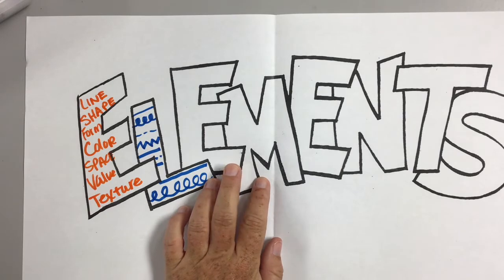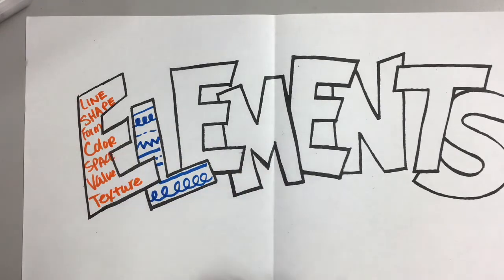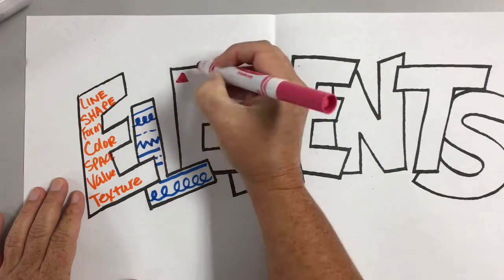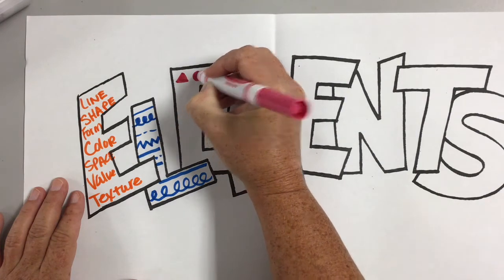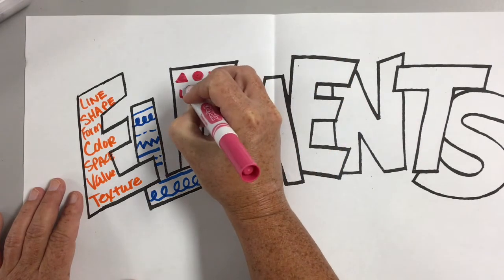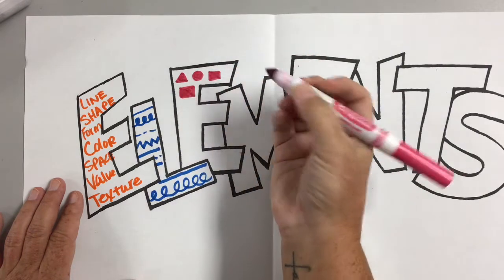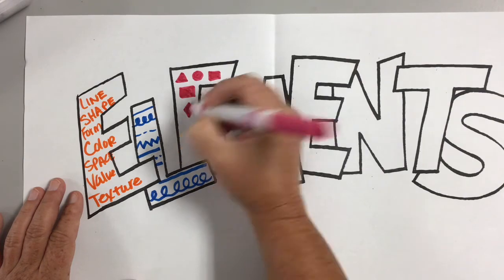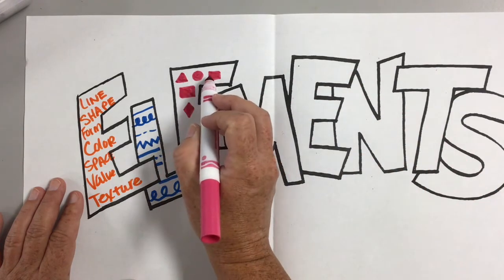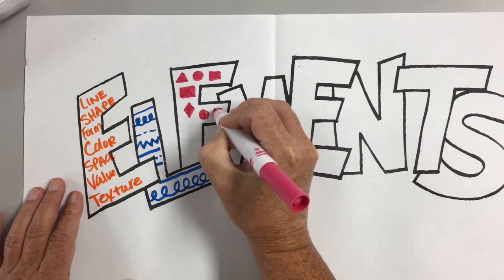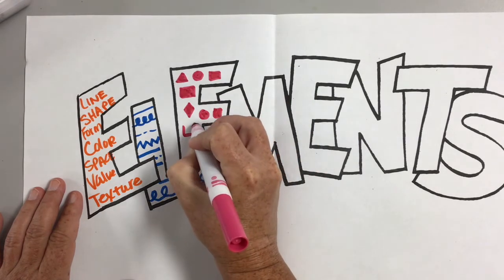This next letter E is going to be for shape. We're going to fill that with different types of shapes. We're going to stick with just geometric shapes. We did talk really briefly about organic shapes, but those are a little bit trickier to draw. So I'm just going to stick with my triangle, my circle, squares, rectangles, and again, if you want to switch colors and use different markers or colored pencils or crayons, that's fine. Okay, so I'm going to just stick with triangle, circle, square, rectangle, and diamond, just those easy geometric shapes. And again, I'm going to fill up the whole letter with those examples.